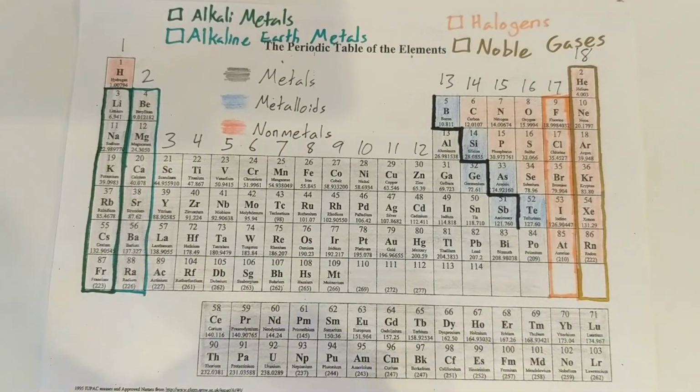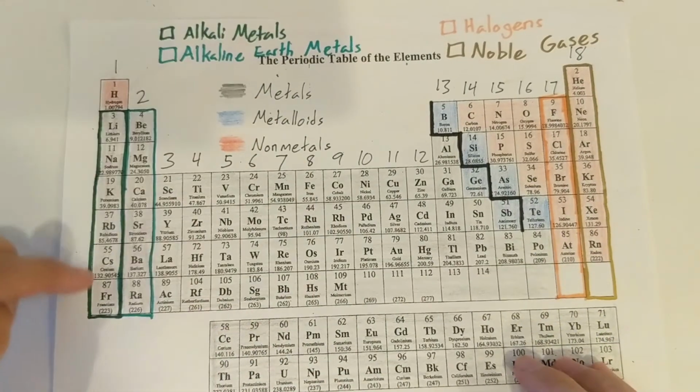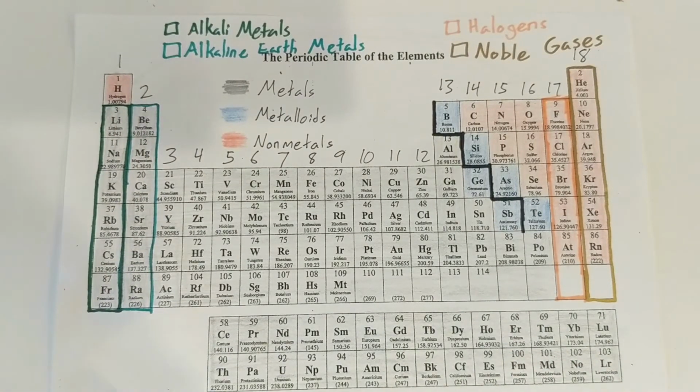And what we're going to find moving into our next few weeks is each of our families have similar properties because of their valence electrons. And we're going to be talking about how those valence electrons influence how they want to react with other elements.